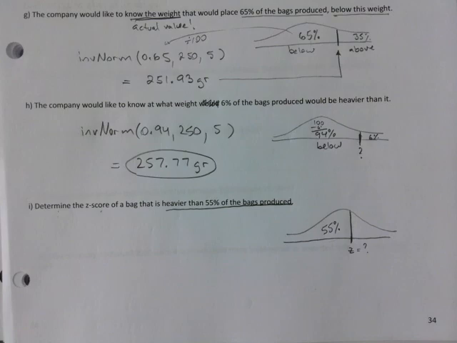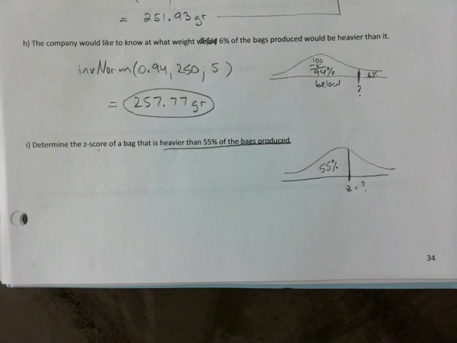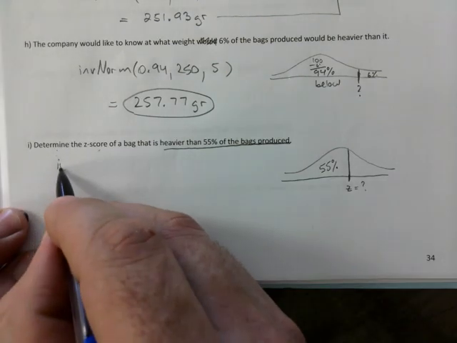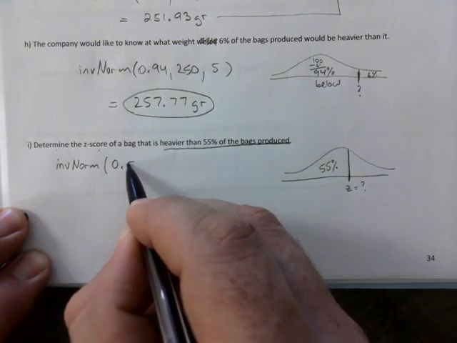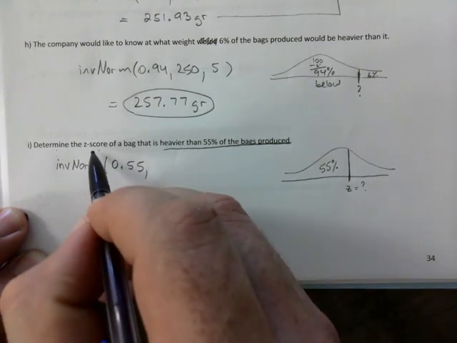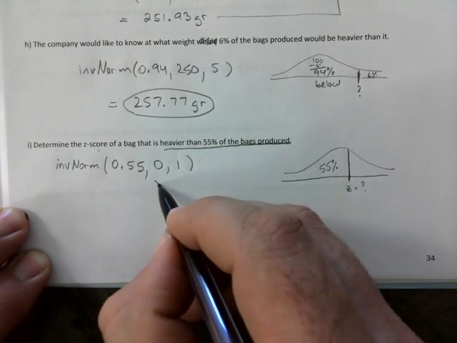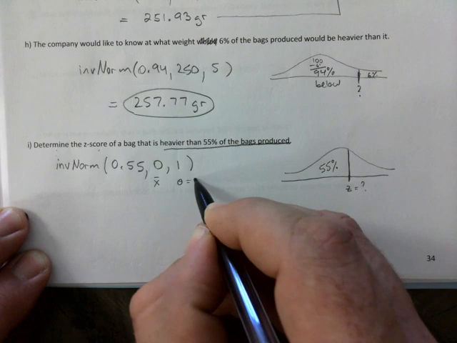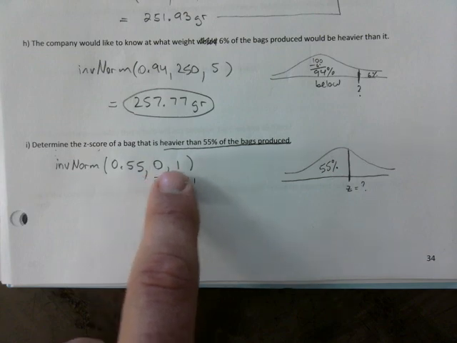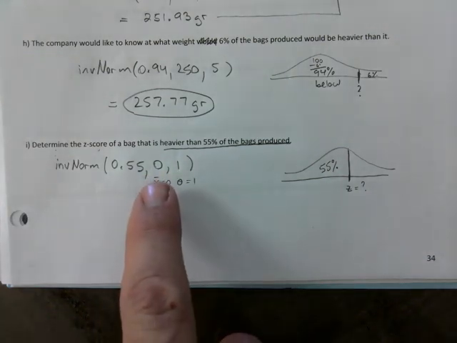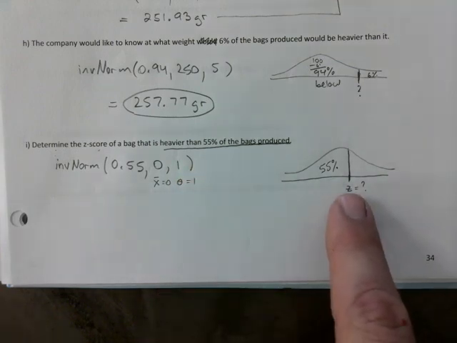There are a couple ways of doing this. Two for sure. Let me show you the easiest. You go inverse norm, 0.55. And because it's the z-score that you want, you just plug in 0 and 1. This is your mean. This is standard deviation of 1. So if you plug in 0 and 1, you get the z-score. If you plug in 250 and 5, you're not going to get a z-score.